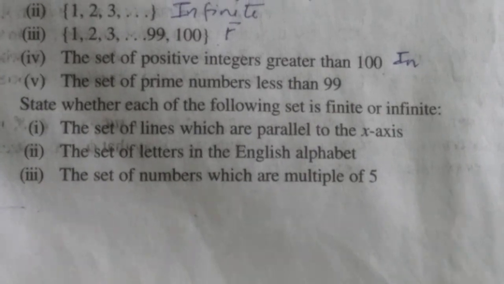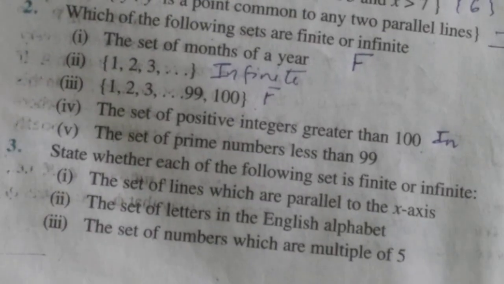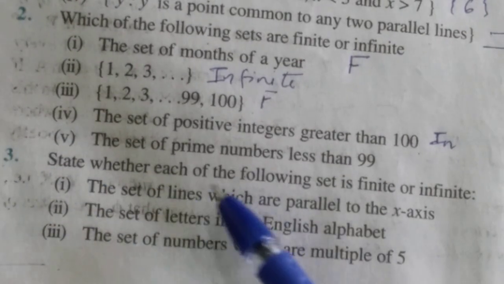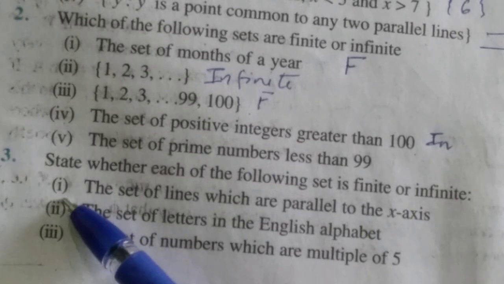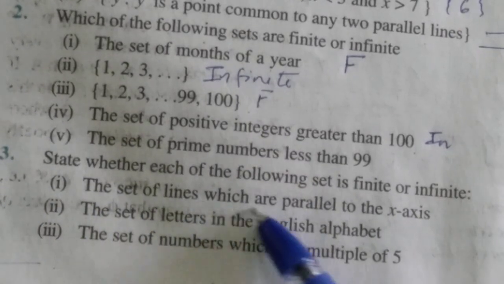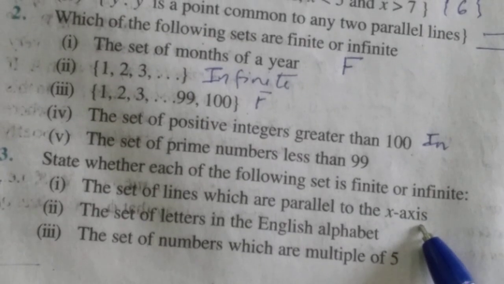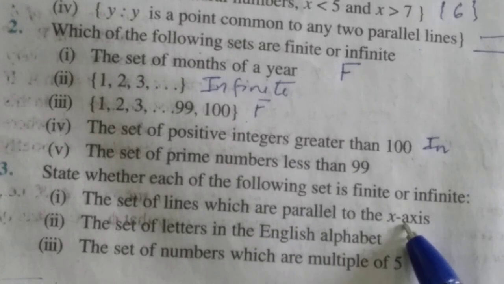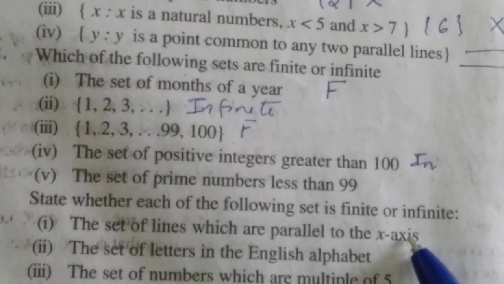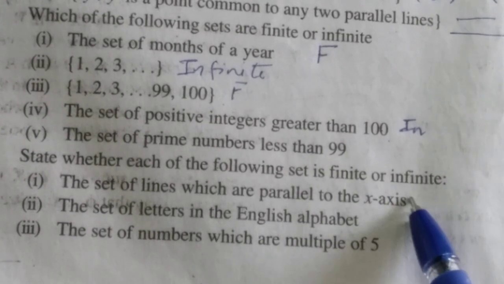This is question number 3. And what is given here in this question? See, state whether each of the following sets is finite or infinite. Very first part. The set of lines which are parallel to x-axis. So here we can have a lot of lines which are parallel to x-axis. There are many such lines possible which are parallel to the x-axis. So we can say that this is infinite.